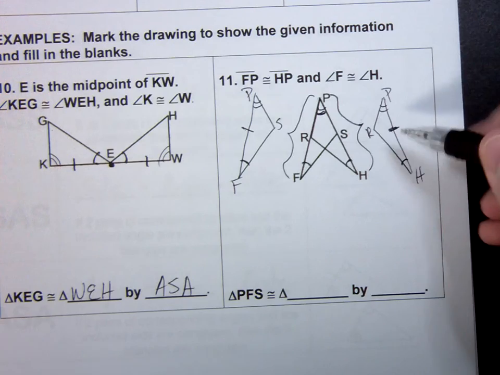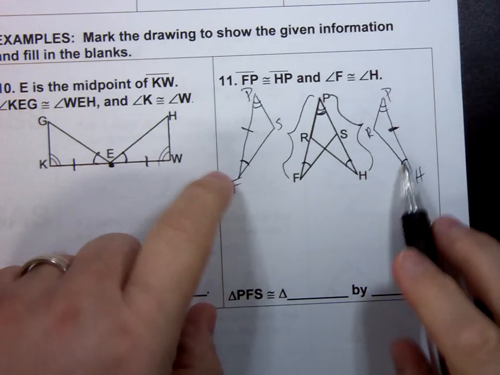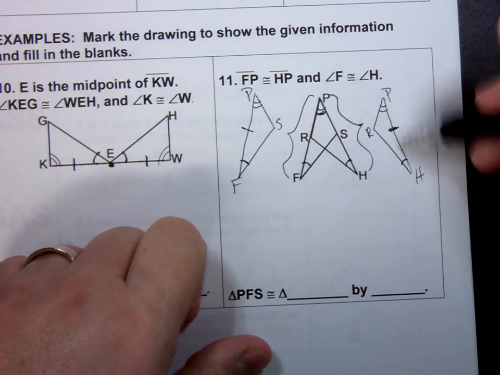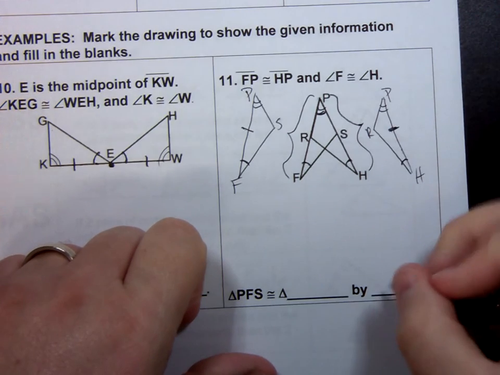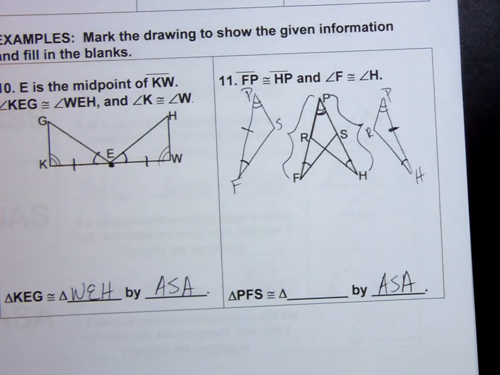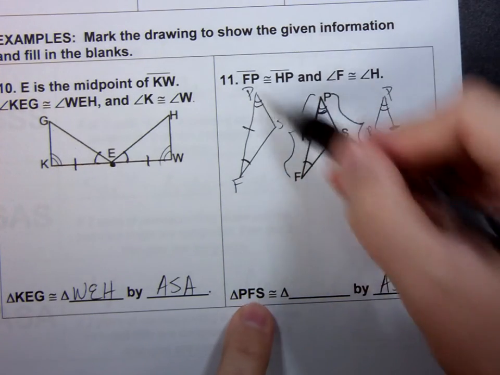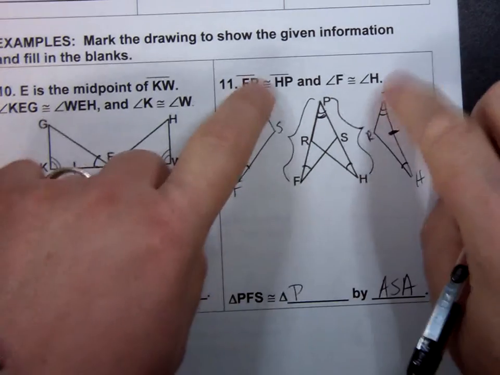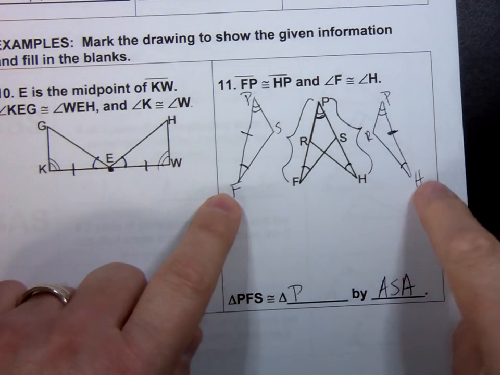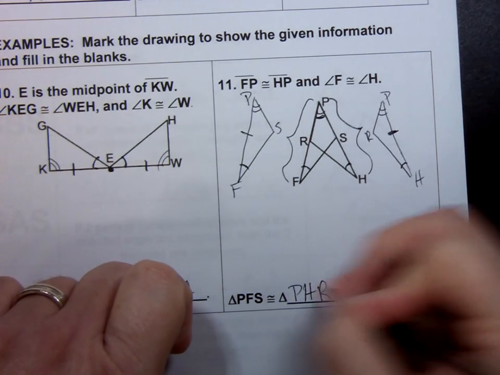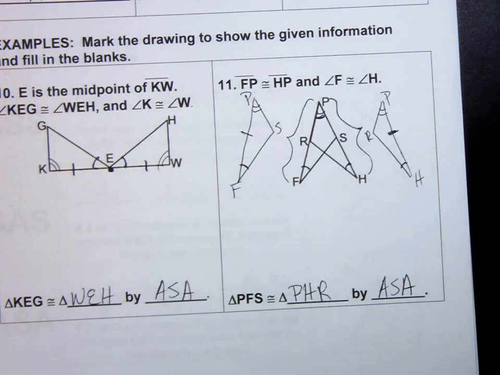We have two pairs of congruent angles, one pair of congruent sides, so that's two A's and an S. Notice the side is between those angles. So angle, side, angle. Seems like we've had a lot of angle, side, angle going on lately. And now we want to write the congruent statement. Well, triangle PFS would correspond with, the P's correspond, F corresponds with H, and then S would correspond with R. So triangle PFS is congruent to triangle PHR by angle, side, angle.